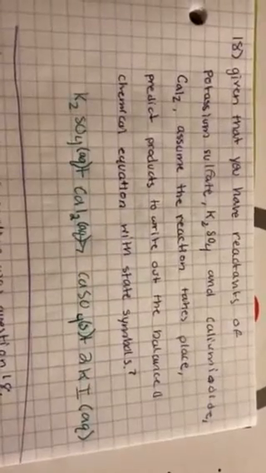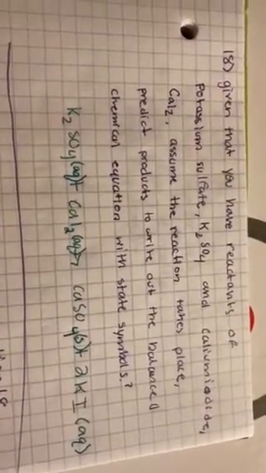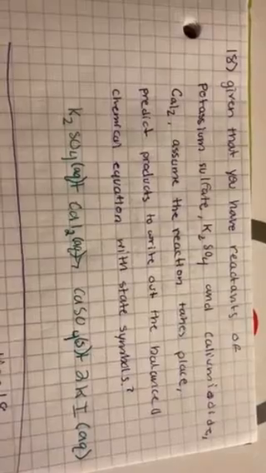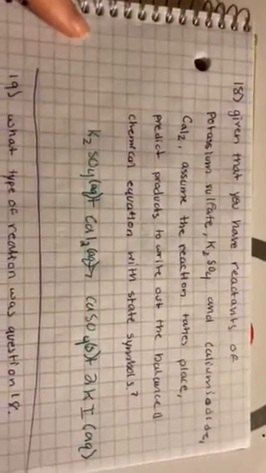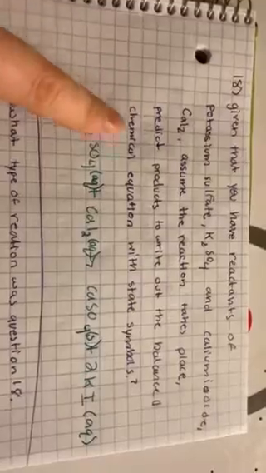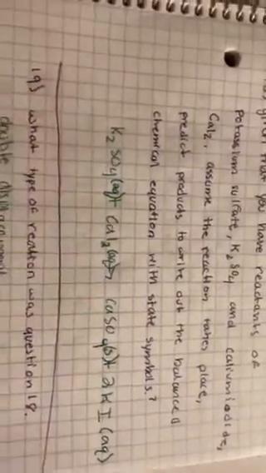Okay, next page. All right, 18. Given that you have reactants of potassium sulfate, K2SO4, and calcium iodide, CaI2, assume the reaction takes place. Predict products to write out the balanced chemical equation with state symbols.